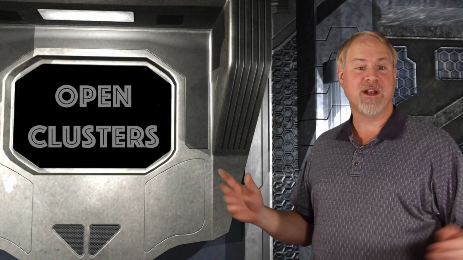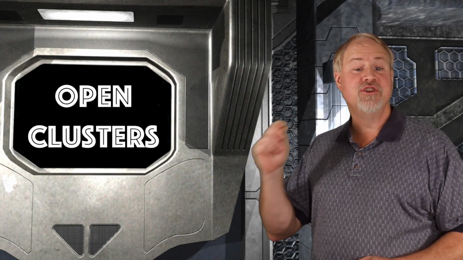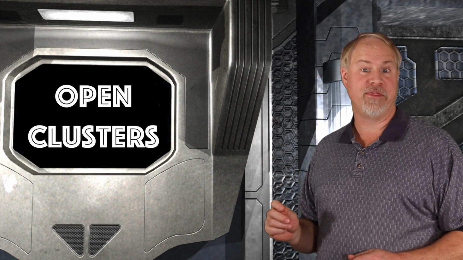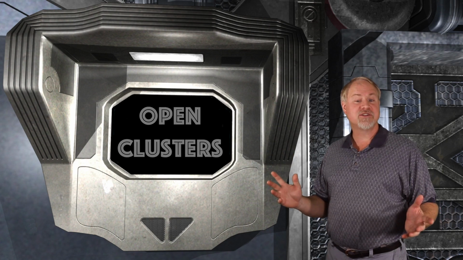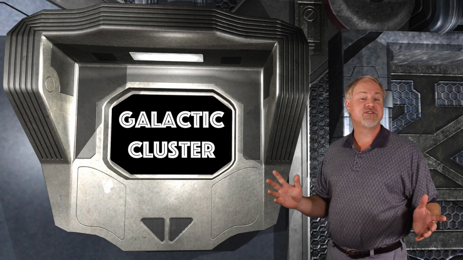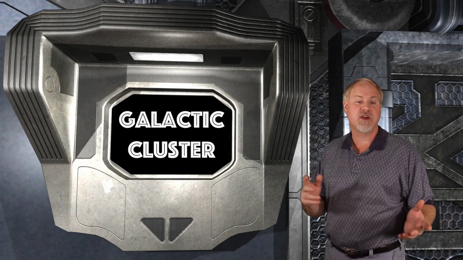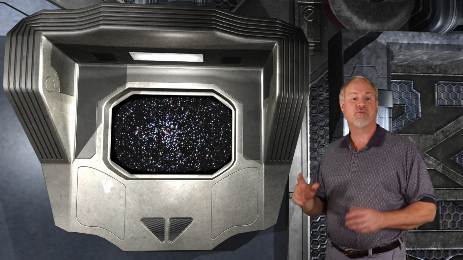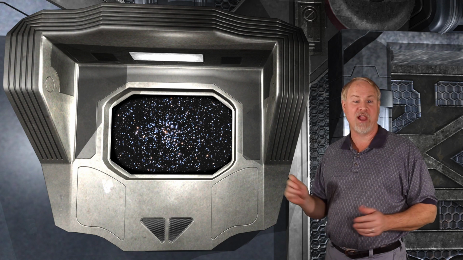Let's start out with open clusters, which are definitely the most numerous deep sky object up there, with nearly 1,000 of these objects lying within our galaxy. An open cluster can also be described as a galactic cluster. These are collections of stars ranging in number from 10 or so individual stars to a mass of over 1,000 stars that were all formed from the same molecular cloud.